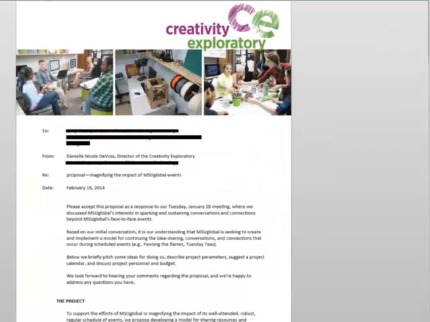Here's a project plan I recently submitted to an organization on my campus, Michigan State University. I created it and submitted it as the director of a lab called the Creativity Exploratory, which is a brainstorming, innovation, and entrepreneurship lab in our College of Arts and Letters. And you can see I structured the report as a memo, and the first graphic is the logo of the lab. The second set of graphics are 3 photos representing the work we do in the lab.